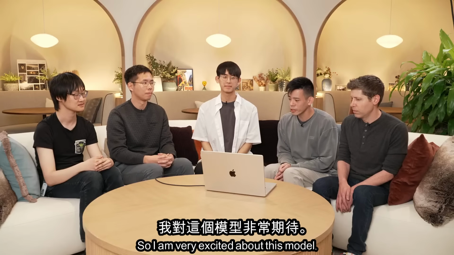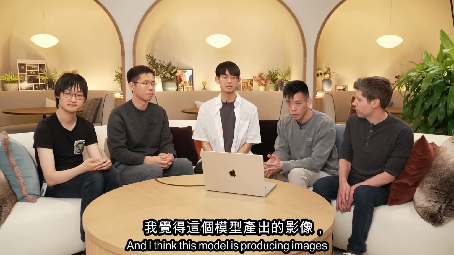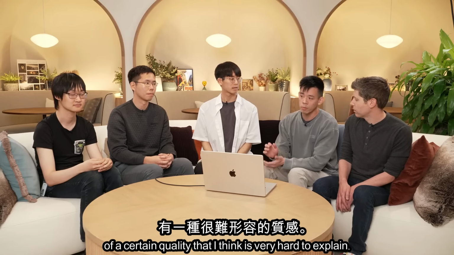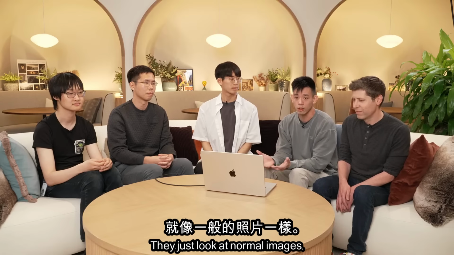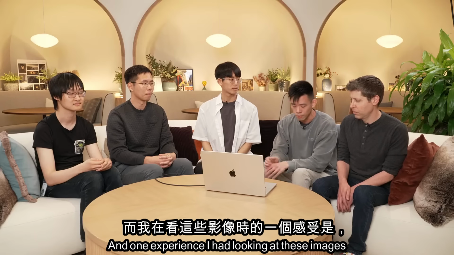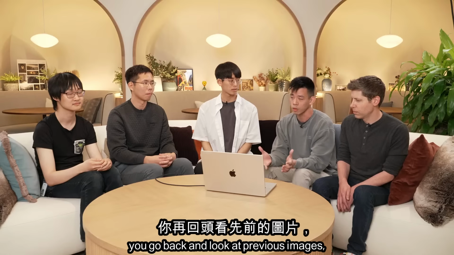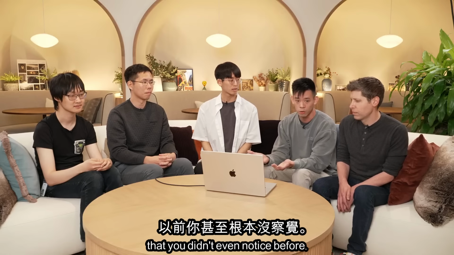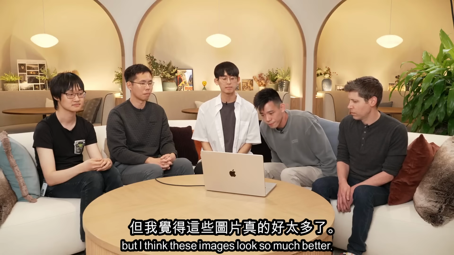So I am very excited about this model, and I think this model is producing images of a certain quality that is very hard to explain, but one way I would say it is they just look normal. They just look like normal images. And one experience I had looking at these images is that after you look at these enough, you go back and look at previous images and you see all the mistakes that the previous model made that you didn't even notice before. I mean, they looked great at the time, but I think these images look so much better.